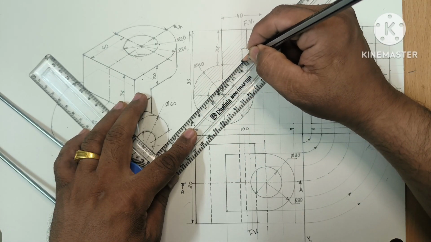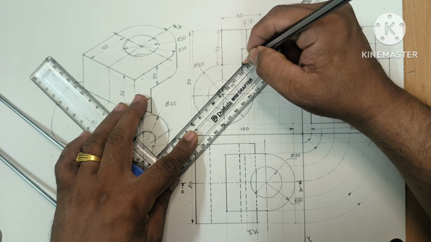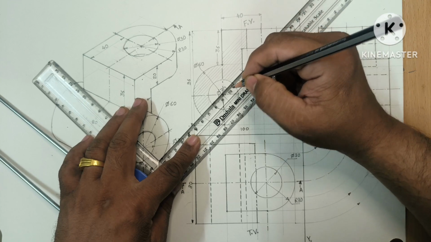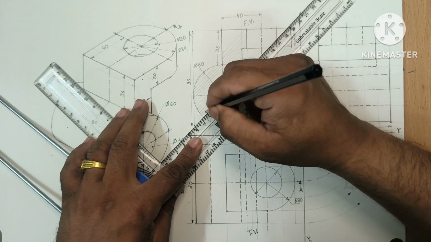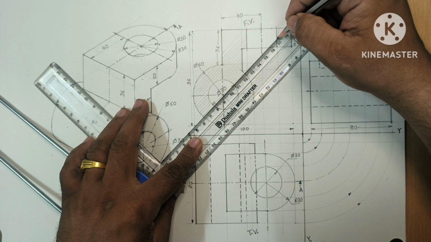There should be the proper distance between the two lines. The angle of the hatching line is 45 degree.